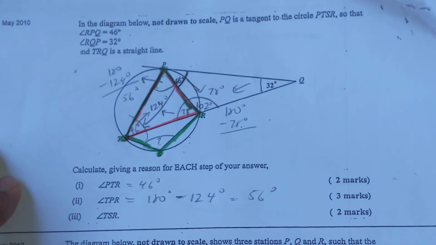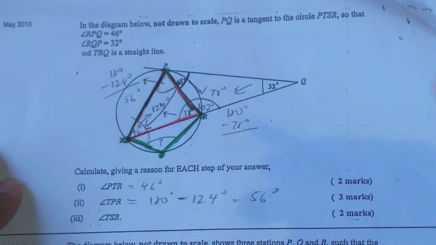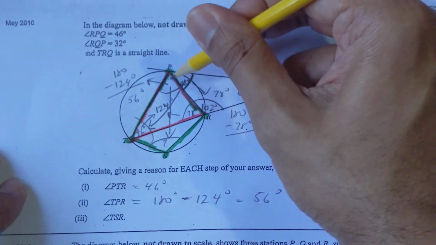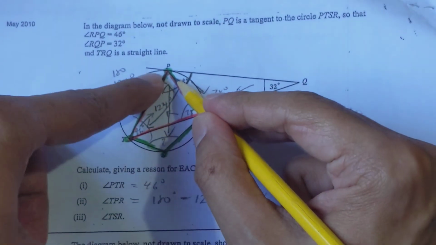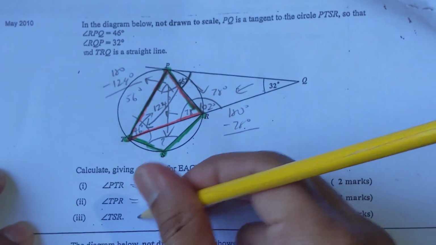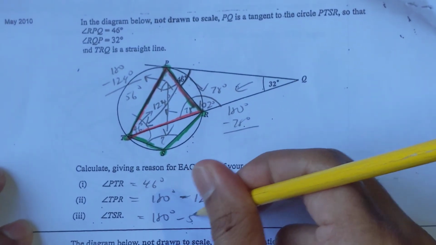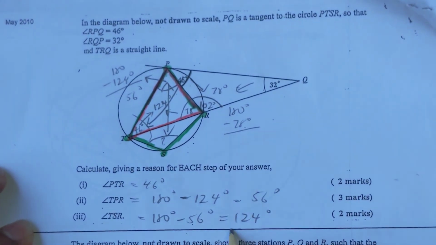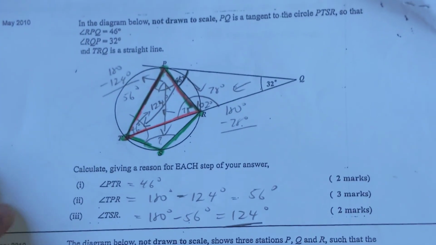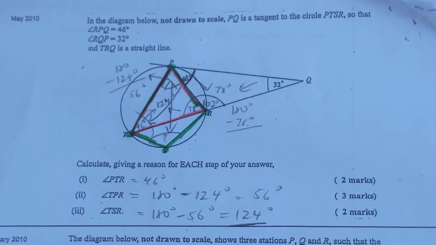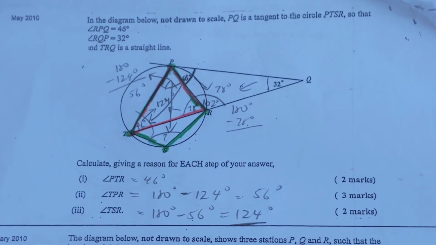Right? So all 4 points touching the circumference, meaning opposite angles are going to add up to 180. So these two are opposite that I want to find, and it just so happens I found out this one was 56. So the opposite angles have to add up to 180. So this one is going to be 180 minus 56, 124 degrees. And that's what these questions look like. We're going to try the most recent questions in the next video.